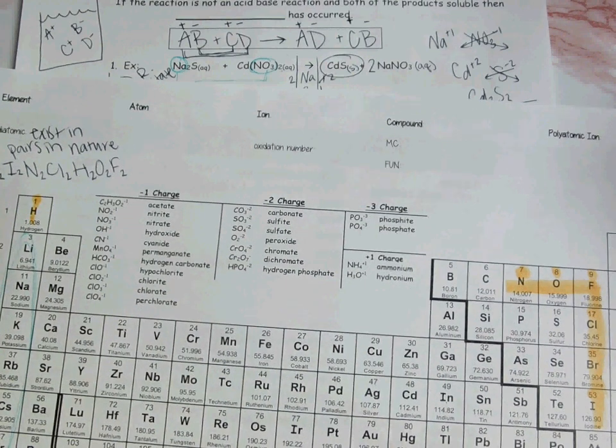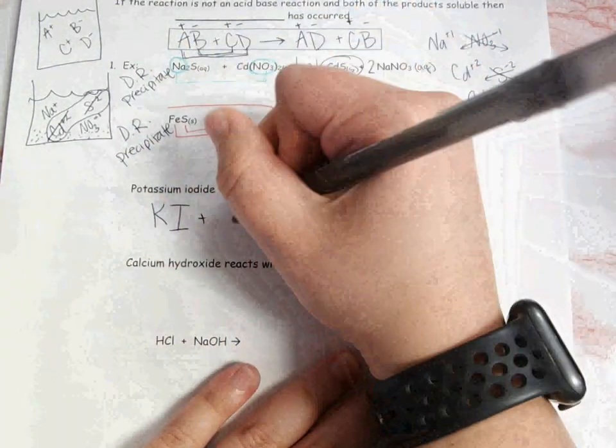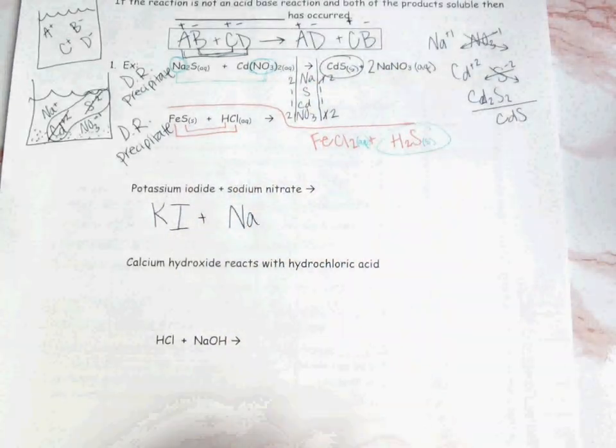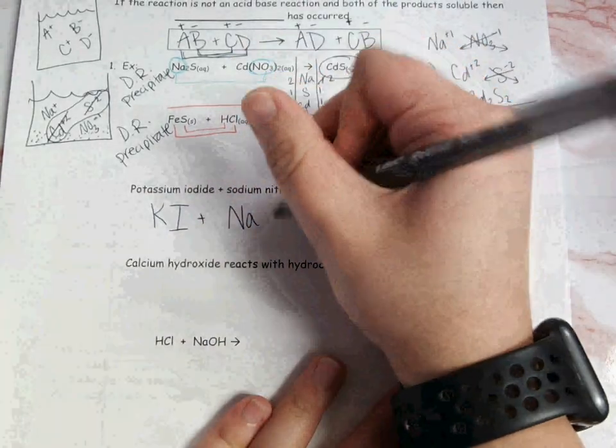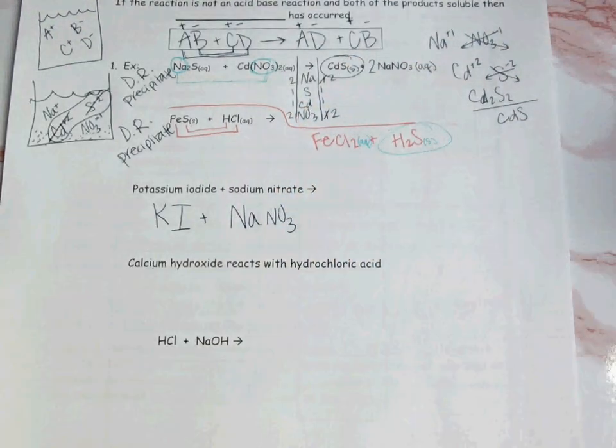I'm getting their charges from the periodic table. A lot of these you should maybe have memorized just because you've used them enough, but of course you will always have a periodic table available to you. Plus sodium nitrate. Sodium is Na that has a +1 charge, and nitrate is NO3 that has a -1 charge, so when you crisscross them, it just becomes NaNO3.